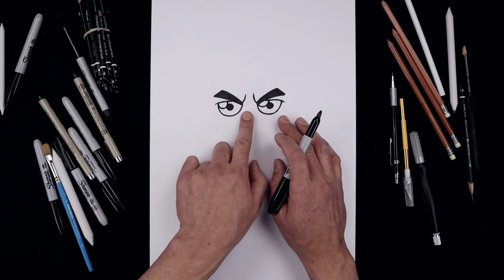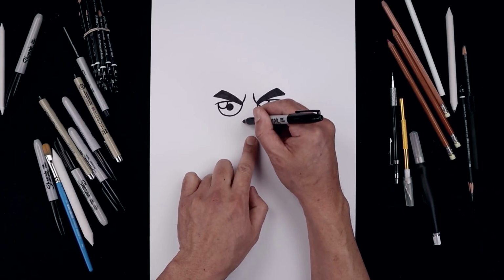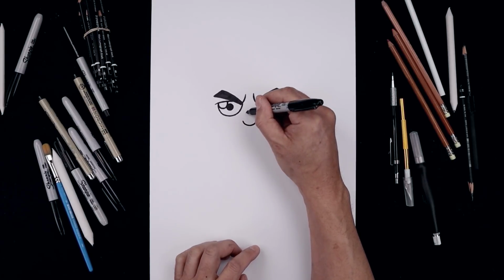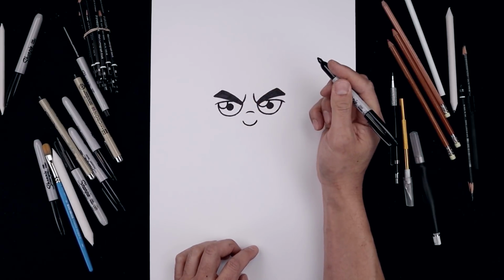Now from here we move to the center, step down, draw the bottom edge of the nose, starting on the left, curve this down, and then bend that up. And then step up and draw a short curve going up and down for the bridge of the nose.